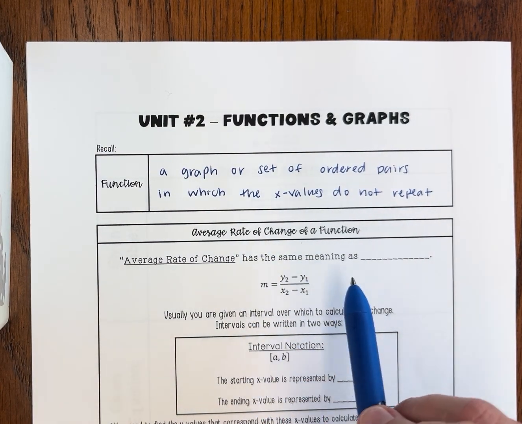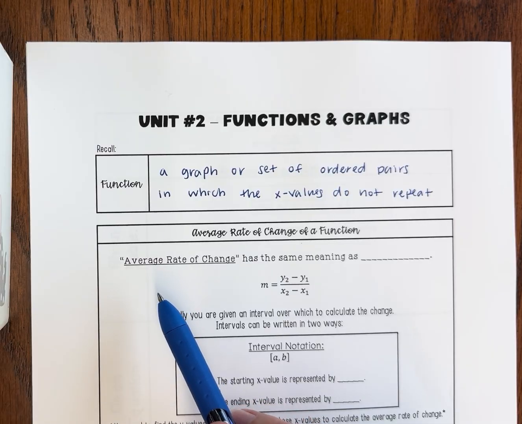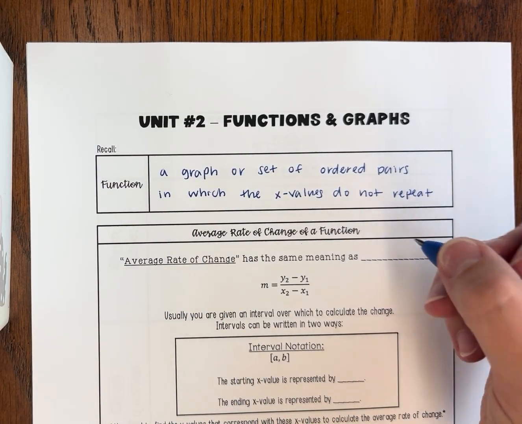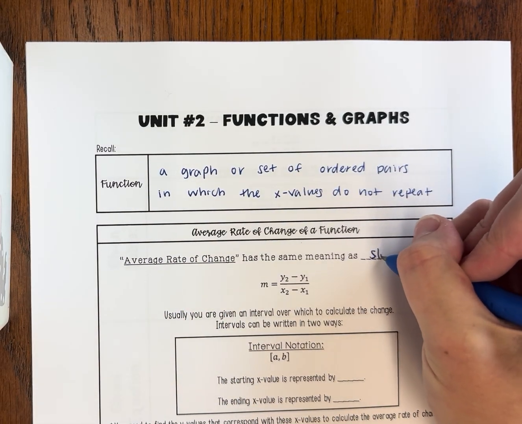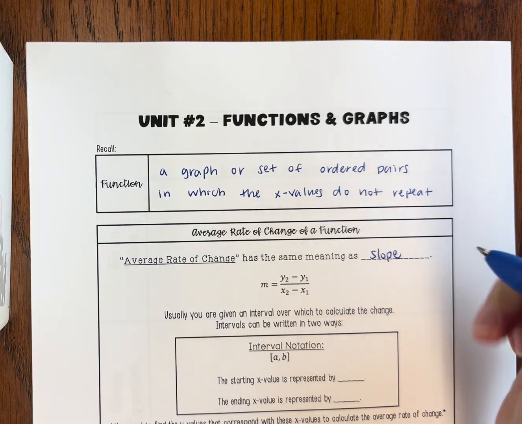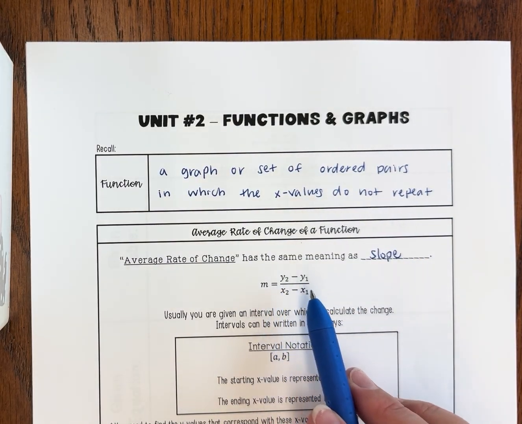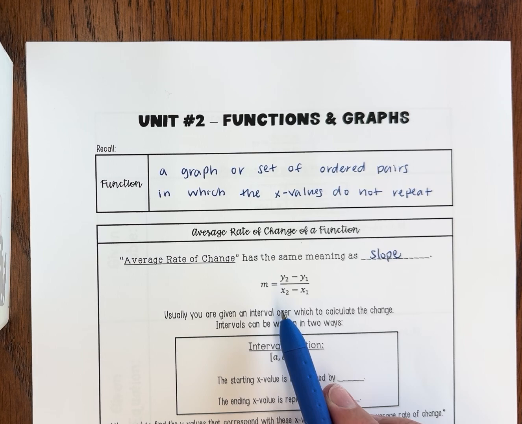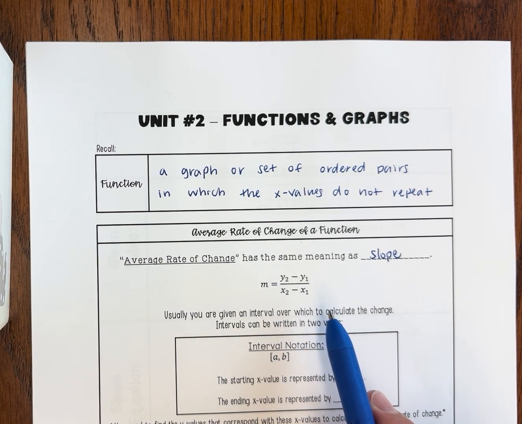So the average rate of change of a function has the same meaning as slope. This is the slope formula that you learned last year, y2 minus y1 over x2 minus x1. Last year you were given 2 points and told to calculate the slope.